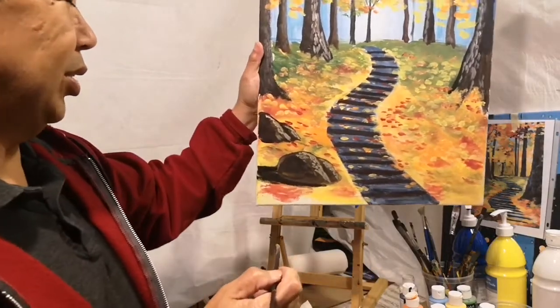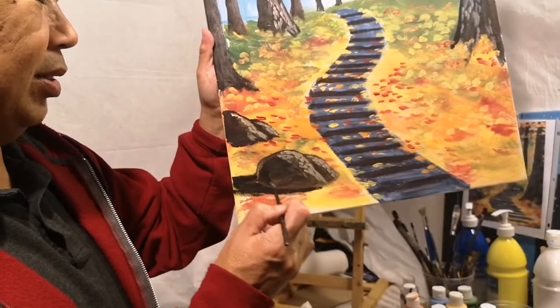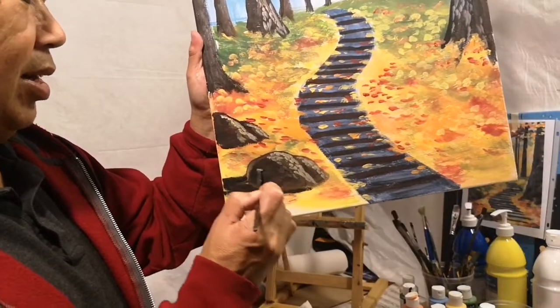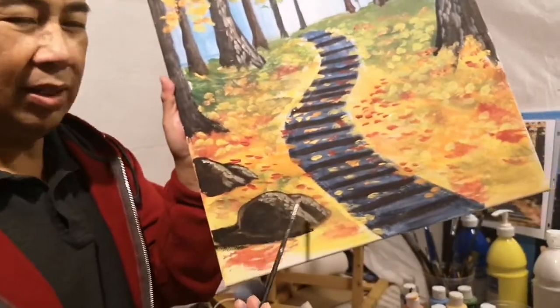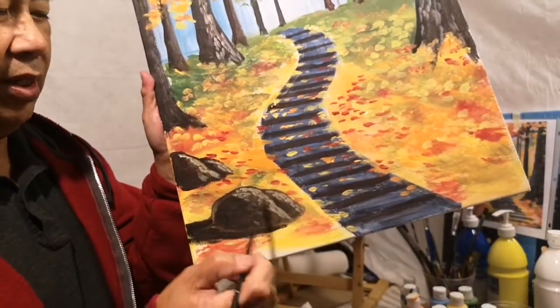So that's your shadow of your rock. So that's how you make your textured rocks.